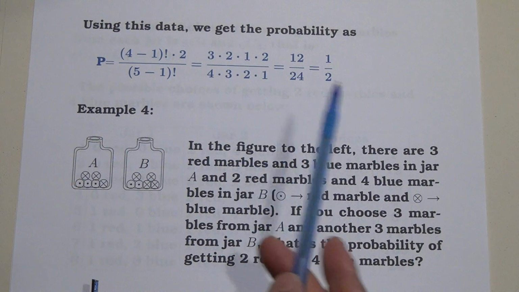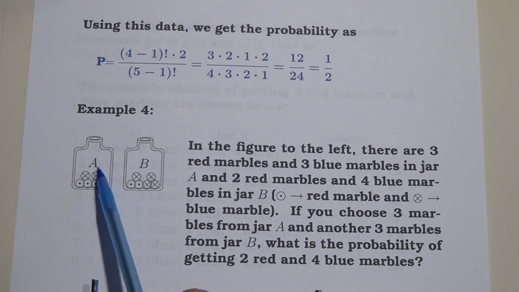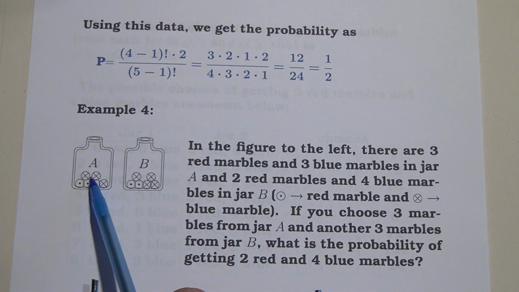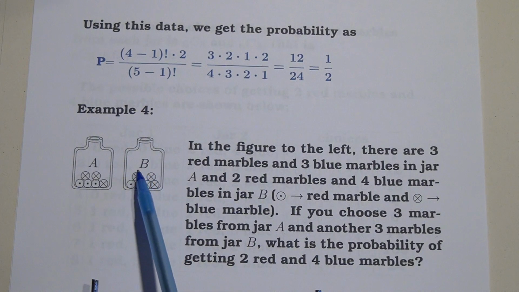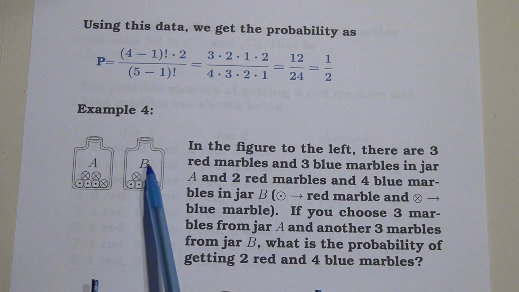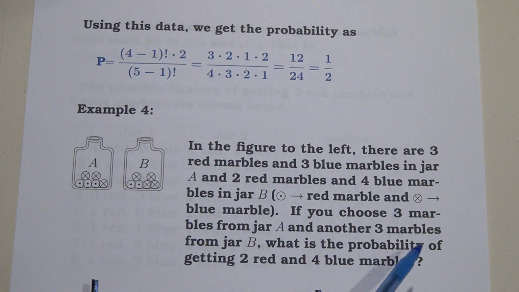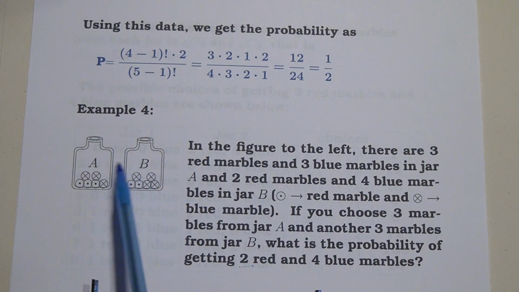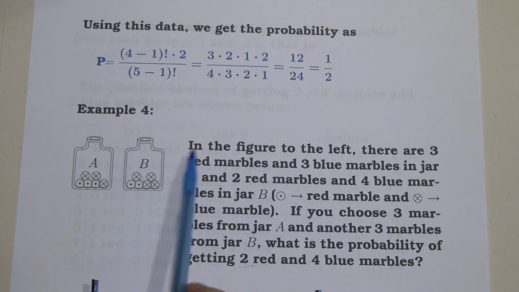You understand, right? You choose 3 marbles from jar A randomly, and then you choose 3 marbles randomly from jar B. Then, what is the chance of getting 2 red and 4 blue? If you choose 3 and 3, the total becomes 6.